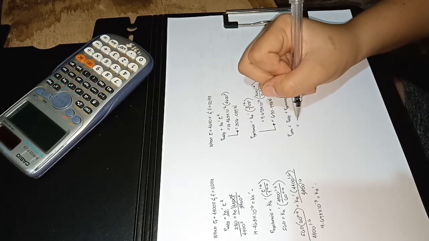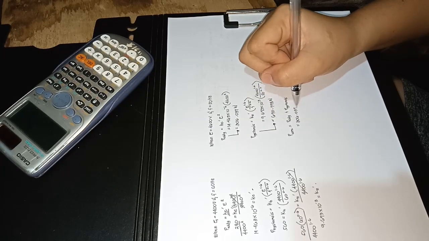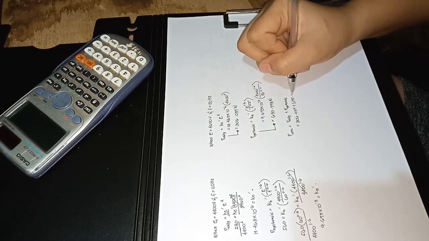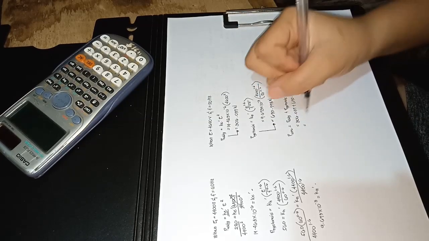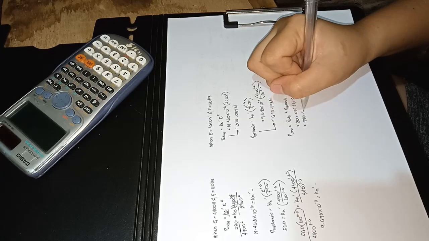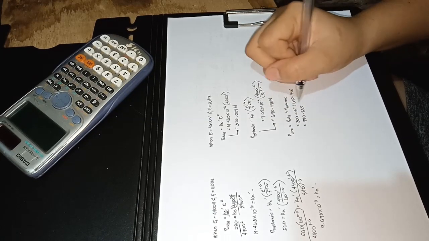Eddy current is 306.037 plus 670.798. So core loss is 976.835 watt.